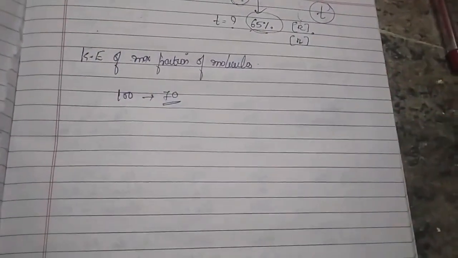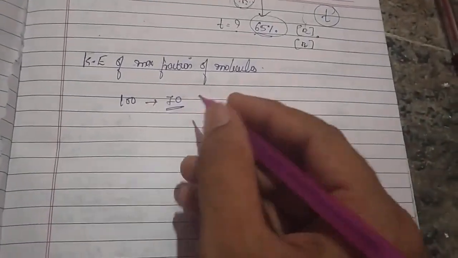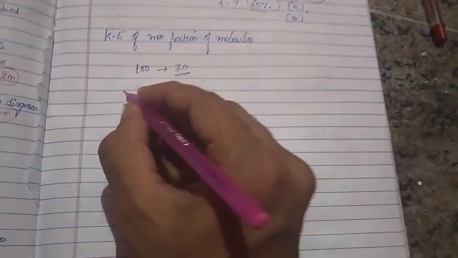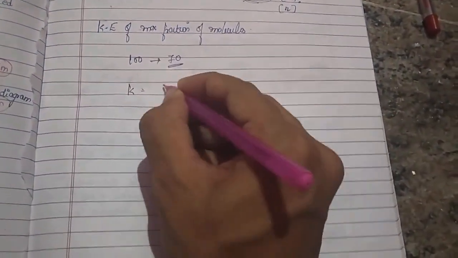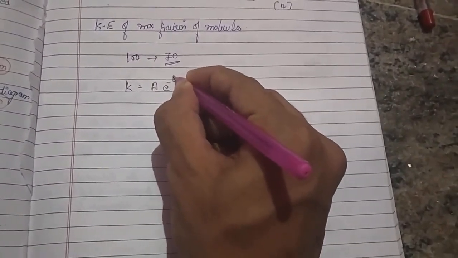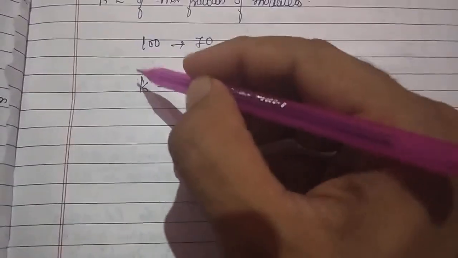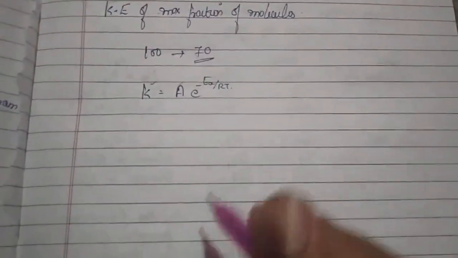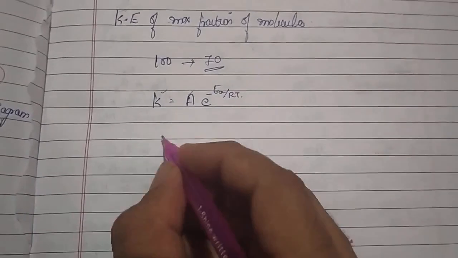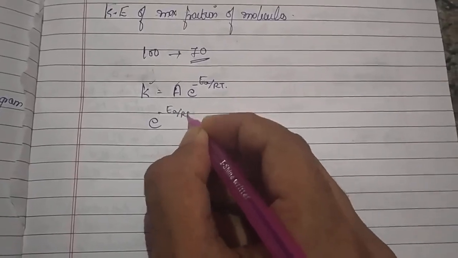And another most important thing: when I was explaining your Arrhenius equation, what did I say over there? Yes, k is equal to A into e to the power of minus Ea divided by RT. Of course, I gave you each and everything. But now the question arises: what is this e to the power of minus Ea by RT?